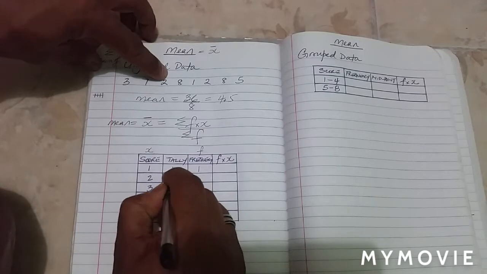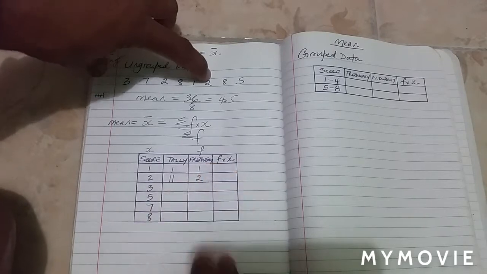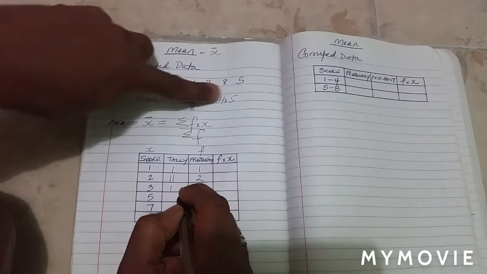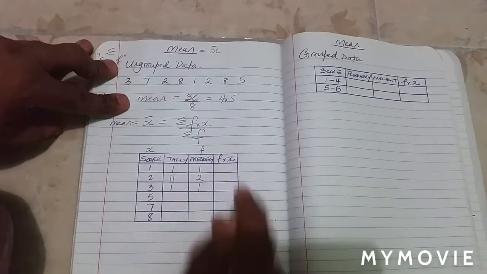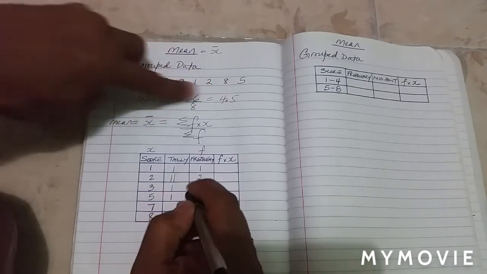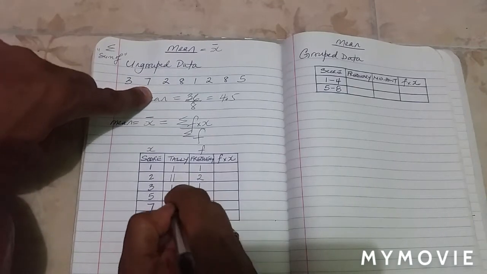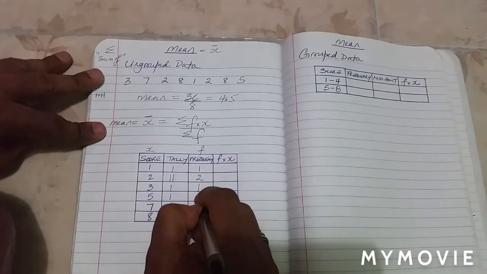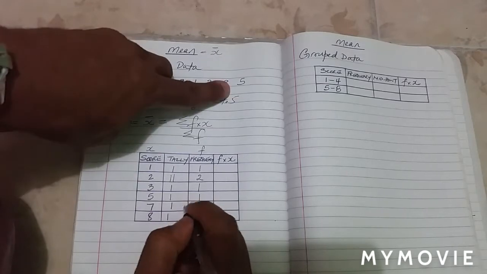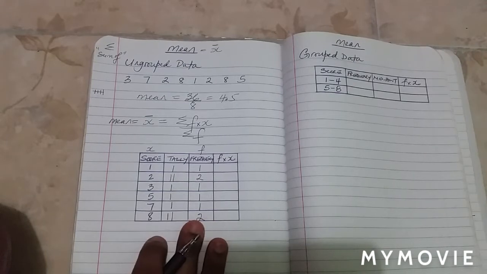So 2 occurs here, so I put one stroke, and 2 occurs here as well, another stroke. So it means that 2 occurs twice in the data set. Let's look at 3. I'm seeing 3 here, not seeing 3 again, so it means 3 occurs 1 time in the data set. Let's look at 5. 5 occurs here, I don't see it again, so 5 occurs 1 time. I see 7 occurring here, I'm not seeing it again, that means 7 occurs 1 time. And I'm seeing 8 here, and I'm seeing 8 here, that means 8 occurs 2 times in the data set. So I hope everybody is following.